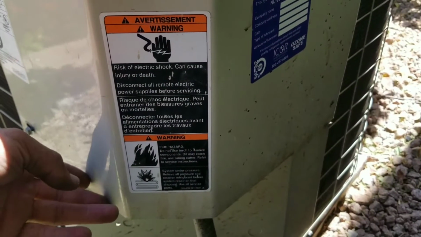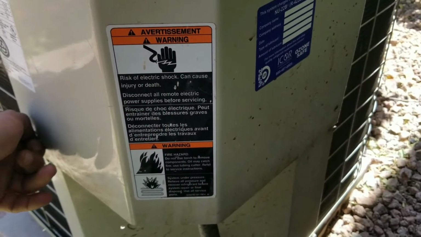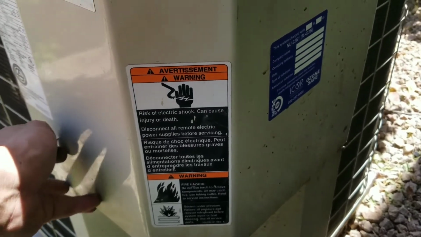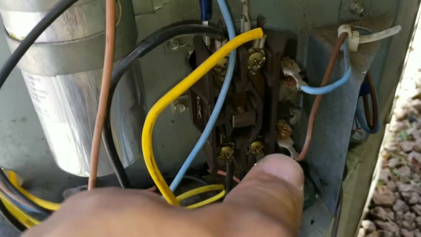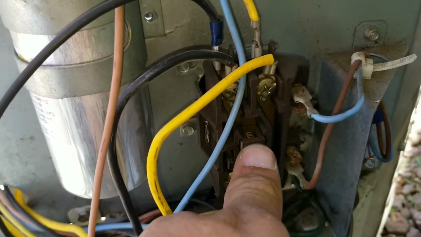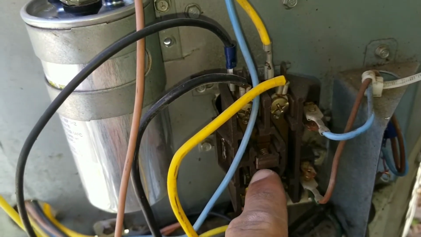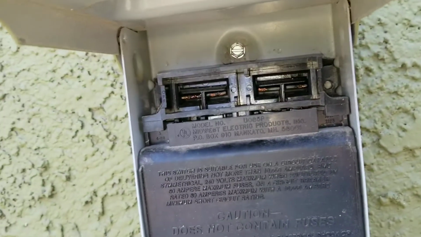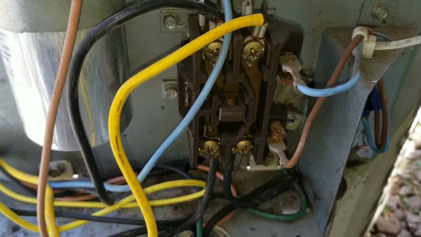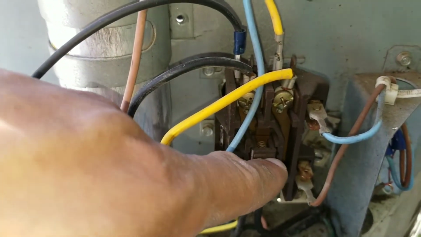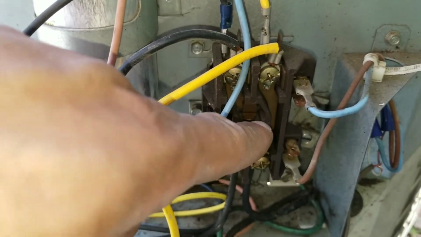Now we're going to remove the outside panel, and basically you have 4 screws. Loosen the top 2 ones and then remove the bottom. Now here, if you look, you can see that the actual contactor is in the engage position. So I do have the disconnect pulled, but the reason this contactor is still in the engage position is because it most likely just got stuck in that position.